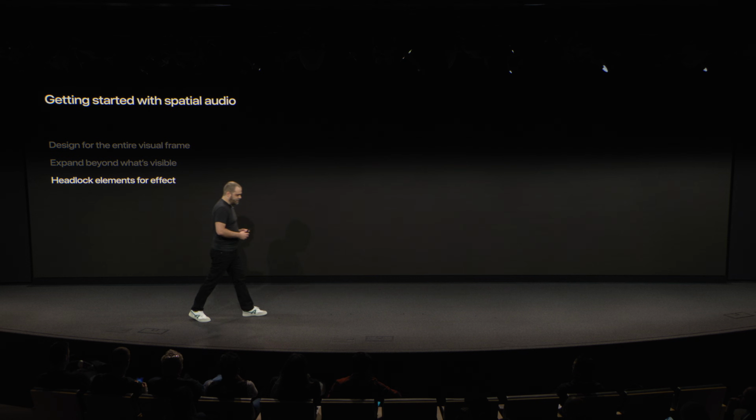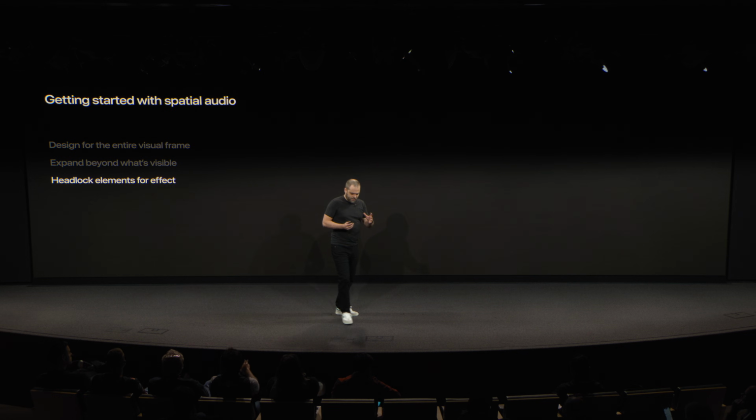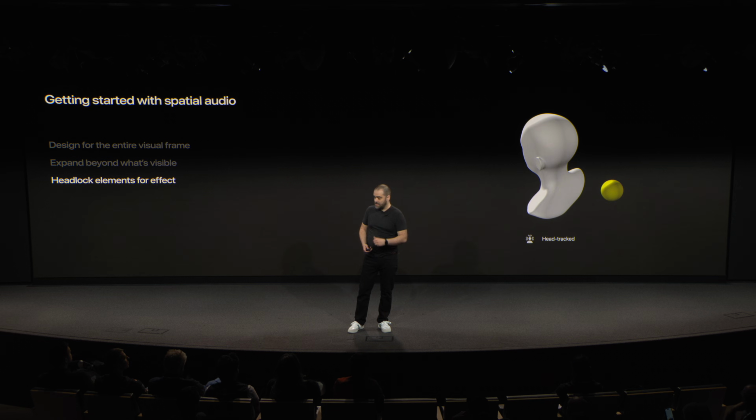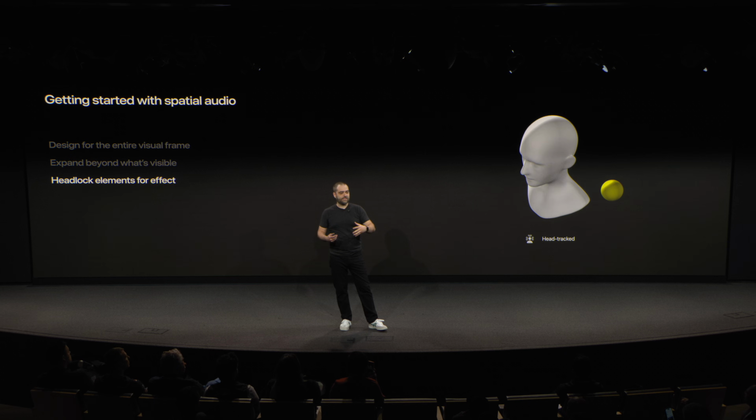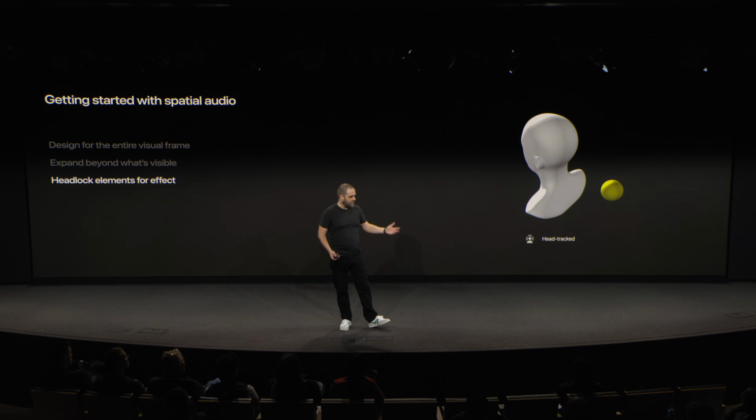Next, let's talk about head locking. Most of your objects in Apple Spatial Audio will be what we call head tracked, meaning they remain fixed in space relative to your environment. All right, here's our dummy head again. As you turn your head, the sound stays anchored to a specific location. This, of course, is how sound works in the real world, and it's what makes spatial audio work.